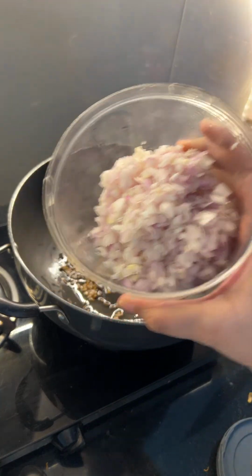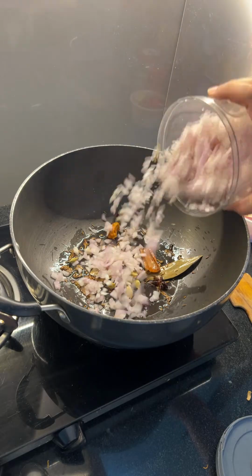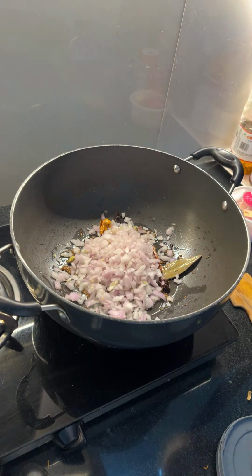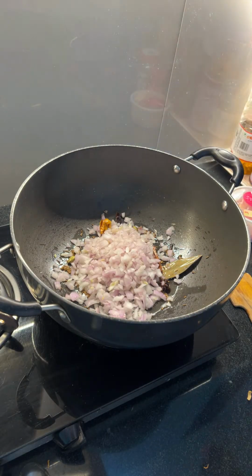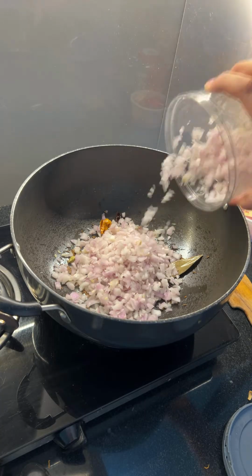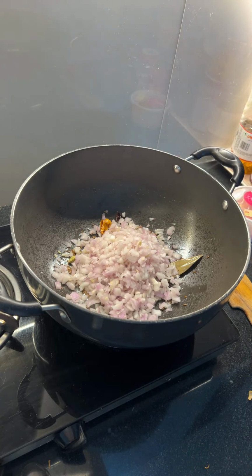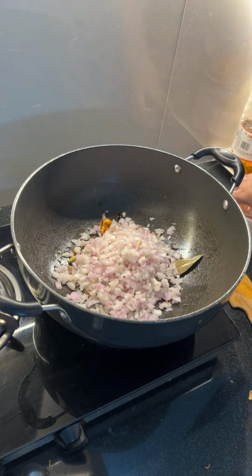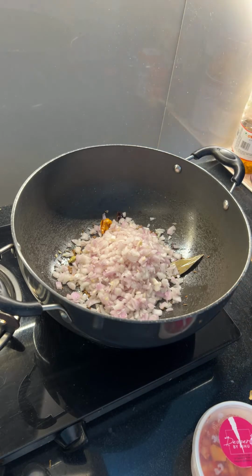Now I'm taking some chopped onion. You can take onion puree also, like saute the onions and puree them, or you can puree them later, or you can use chopped onions. I like the chopped onion bit. I am eyeballing, guys. There is no fixed recipe to this, so yeah.